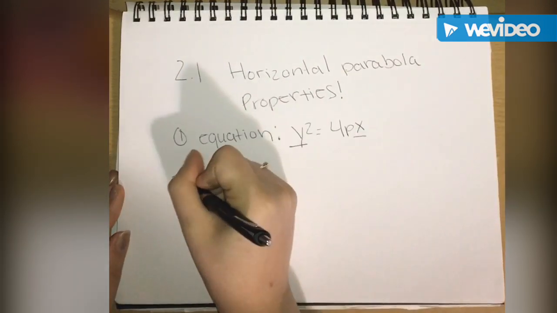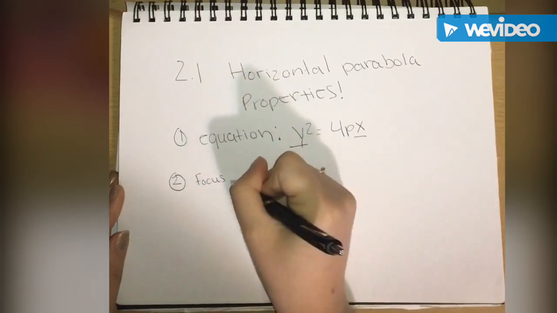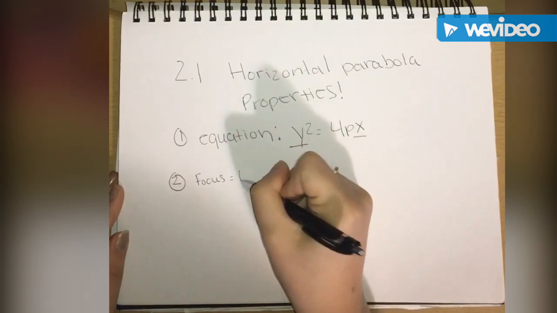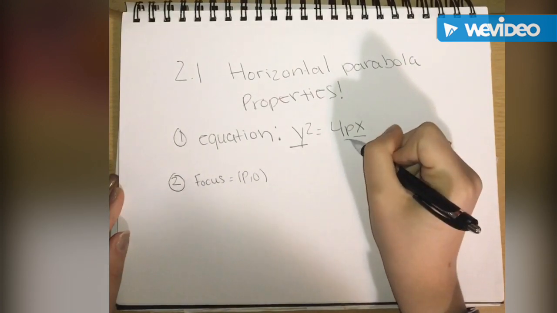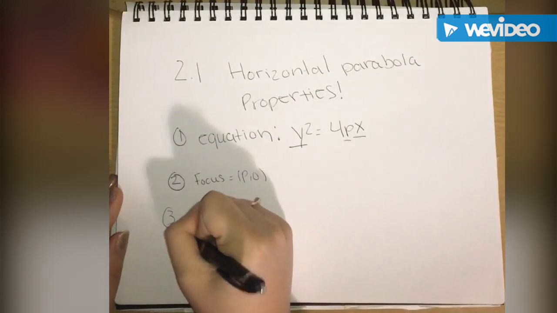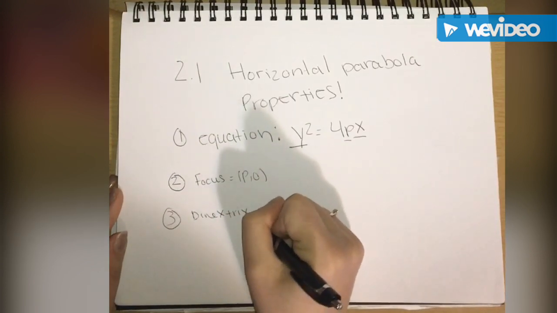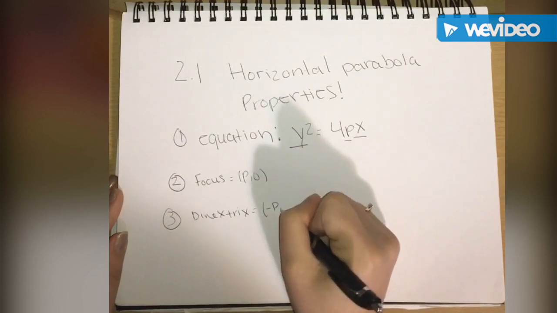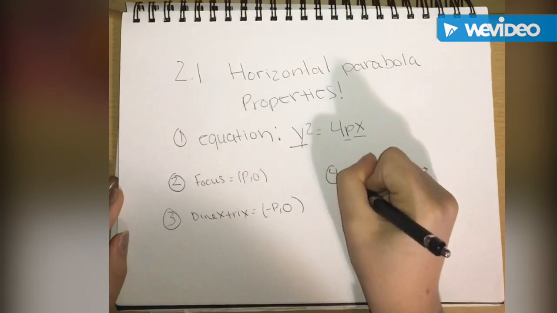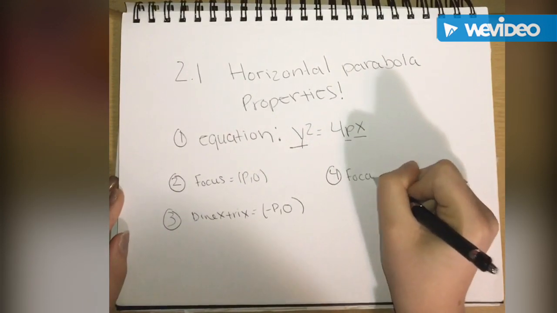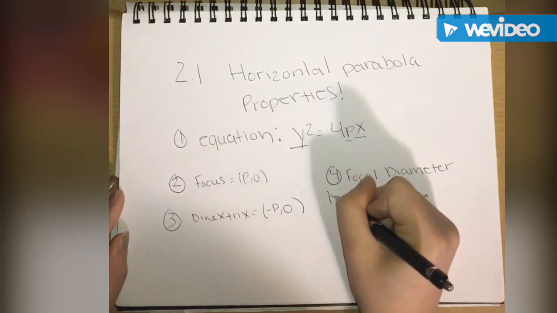Step 2 is to find your focus. And your focus is P. For a horizontal, it would be (P, 0) because it's x comma y. And then the third step would be to find your directrix, which is essentially the negative of your P, which would be your negative focus. Then your fourth step is to find your focal diameter, which is going to be the absolute value of 4p.